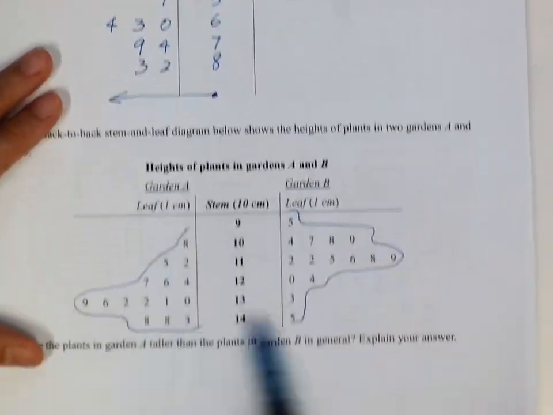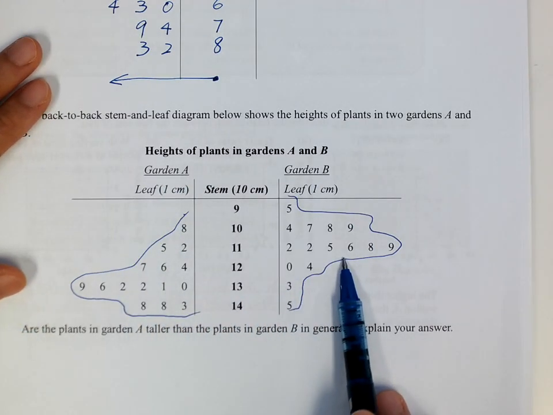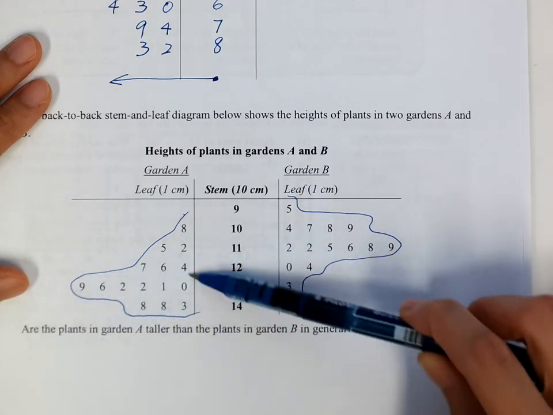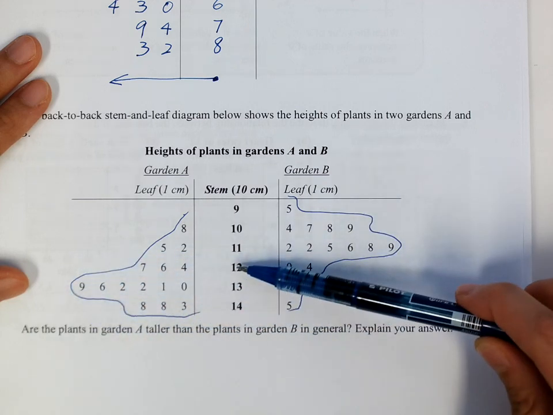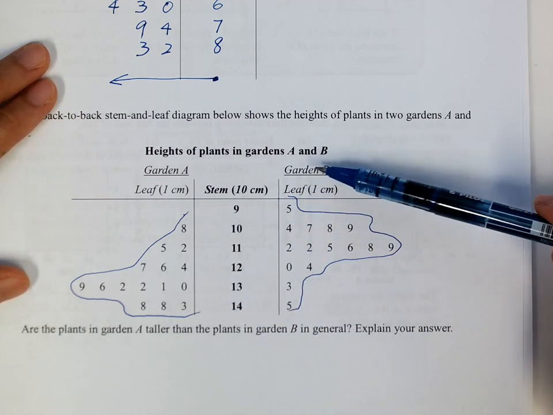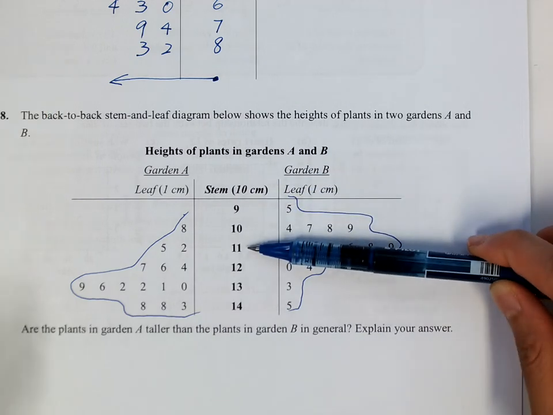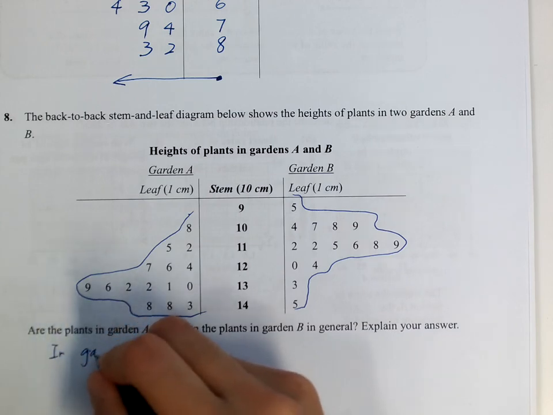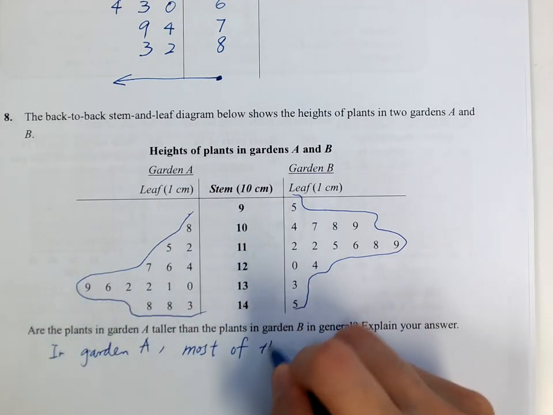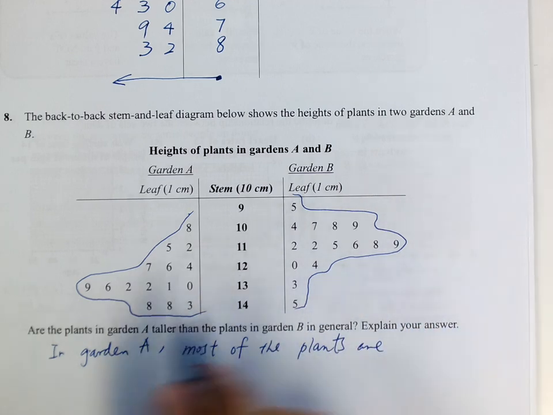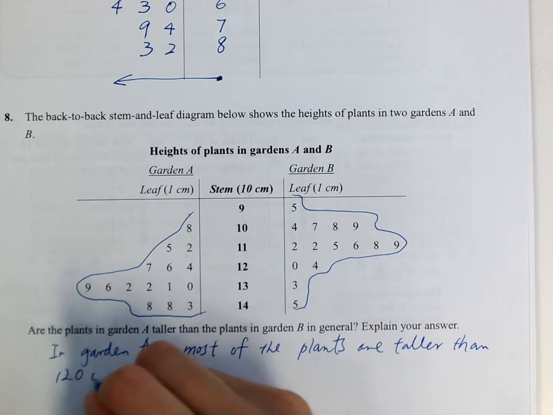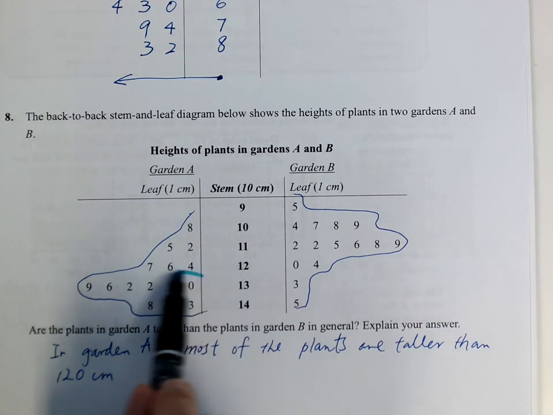If we do some comparison at a glance, you can see more data are from group 12 to 14 in Garden A. However, more data are located in group 9 to 11 in Garden B. So, in other words, in Garden A, most of the plants are taller than 120 because you can see more data are in this area.